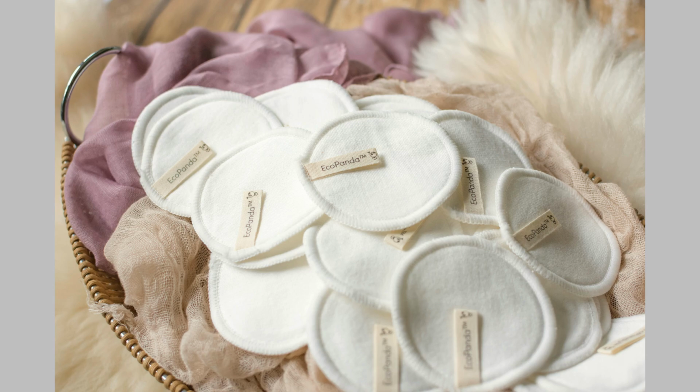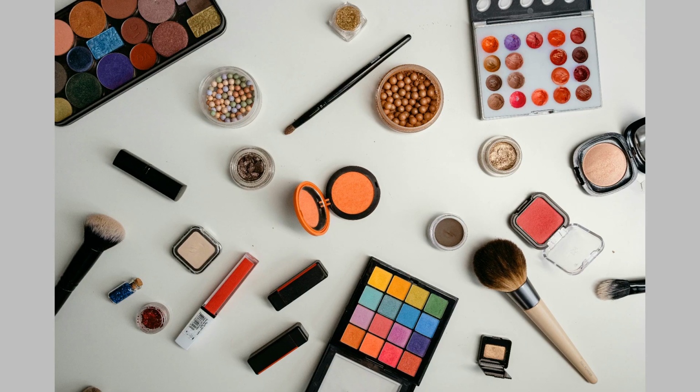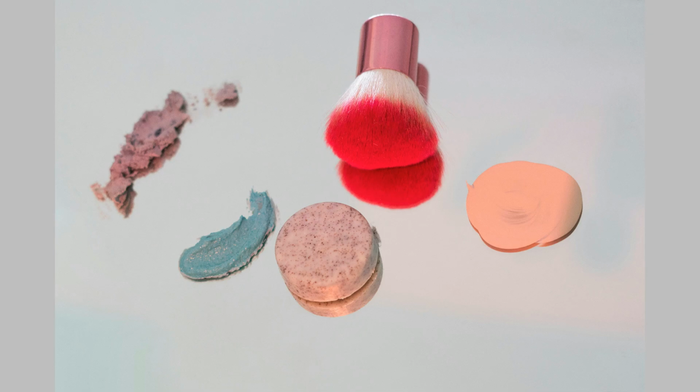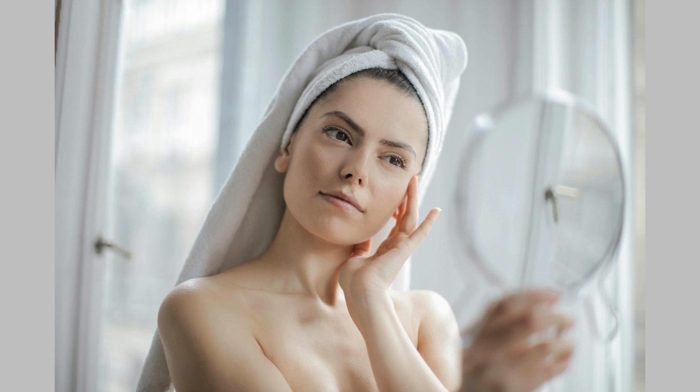There are also many different tools that can be used to apply makeup, such as brushes, sponges, and applicators. The type of tools you use will depend on the type of makeup you are applying, and your personal preference. Here are the steps on how to apply makeup. 1. Start with a clean face. Wash your face with a gentle cleanser, and then apply a moisturizer.